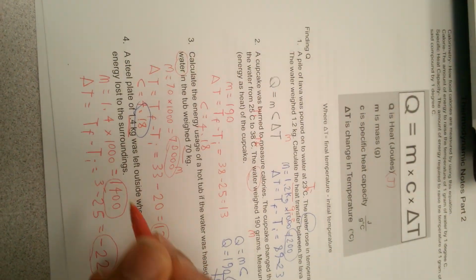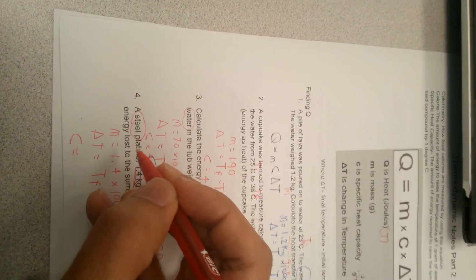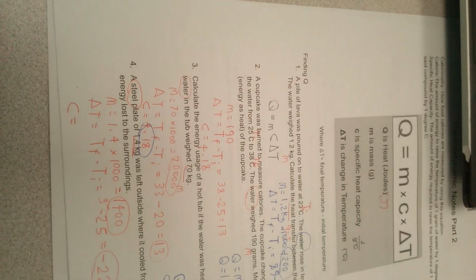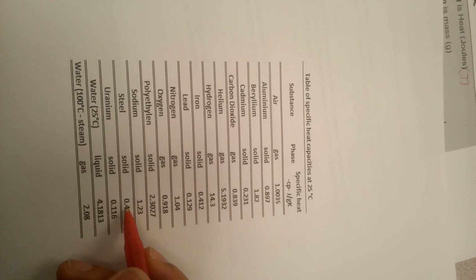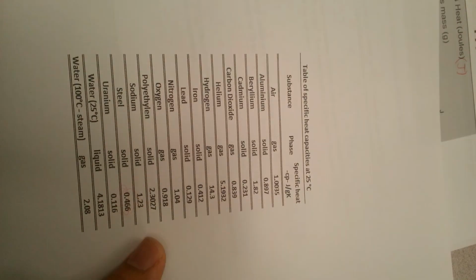The M is 1,400. Next, we have to figure out the C. This is steel that we're talking about. Steel has a specific heat of 0.466. So this is the one that we're going to be using. So let's plug that in here.